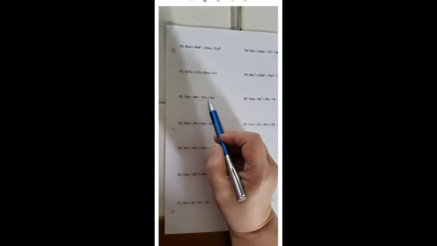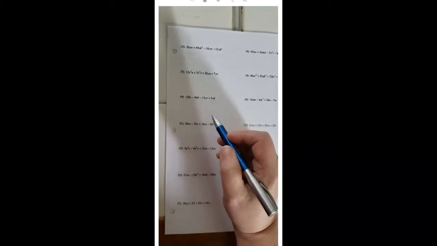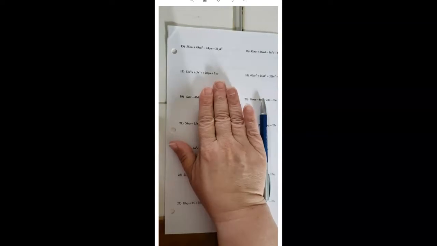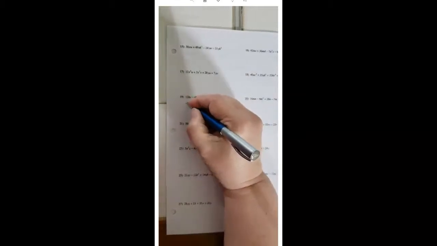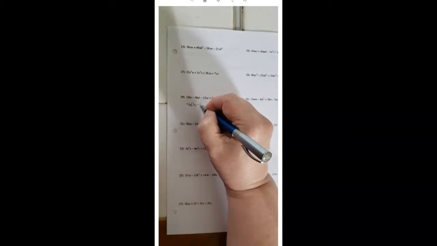There's no variable that's the same in all of it. There's no number that's the same in all of it. So now I have to go to factor by grouping. So looking just at this part of the problem, I end up with a 4 and a B as my greatest common factor. So that leaves me with 3C minus D.